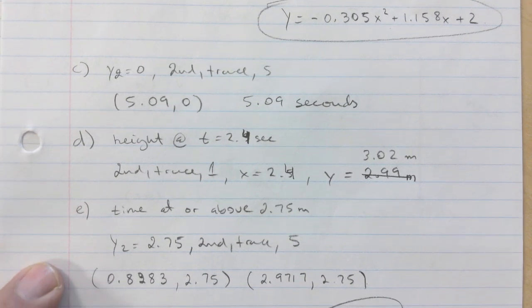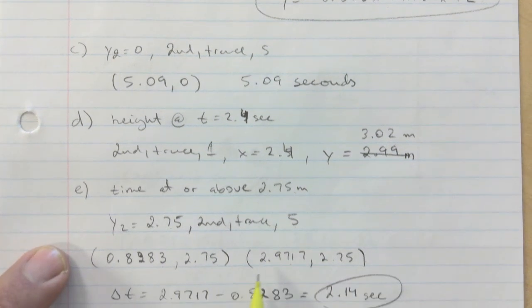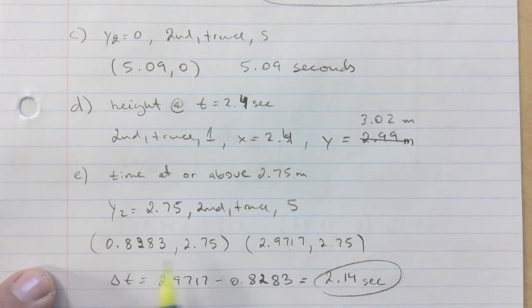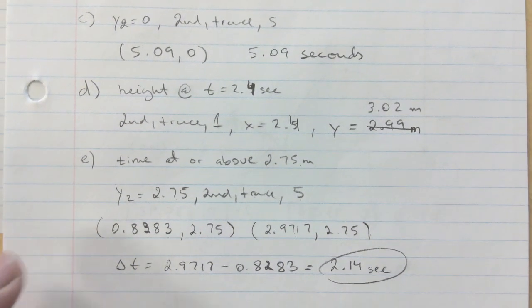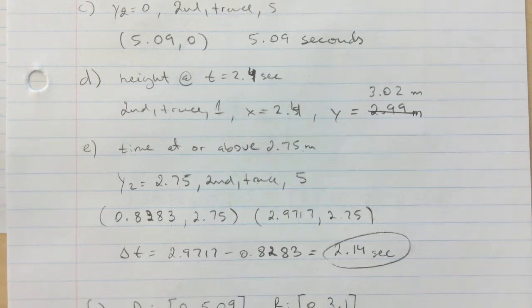So E, it says time at or above. Did I get that right? Yeah, that one I got right. 2.75. So you find the 2 points. If you don't want to graph, this is how you would show it. The first point, the second point. I use at least 4 decimals, preferably all decimals, but if you use 4, you're not going to have the rounding early mistake.